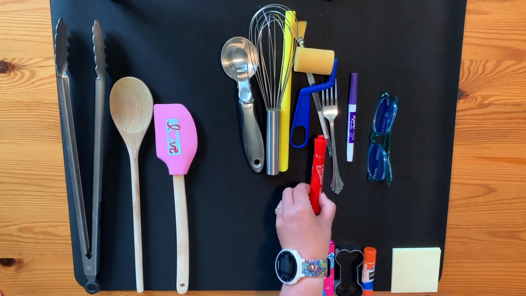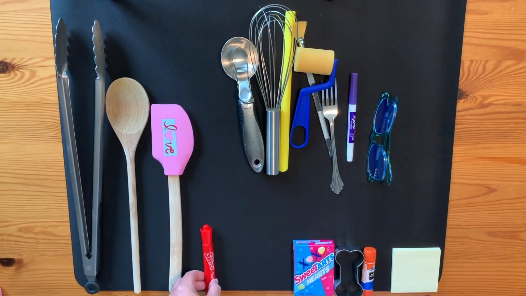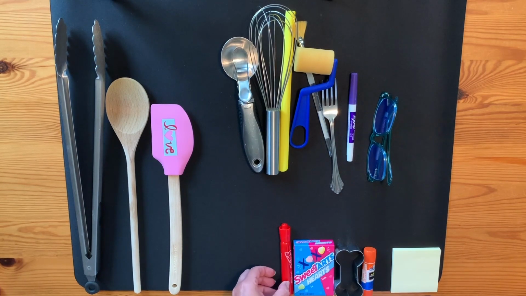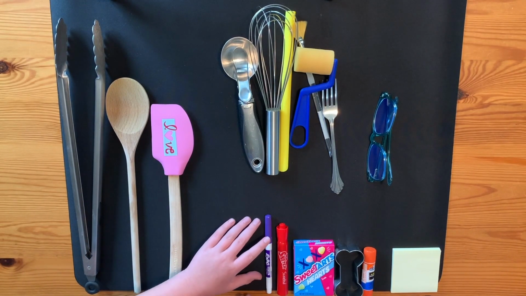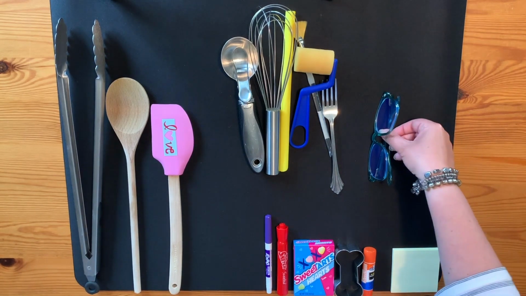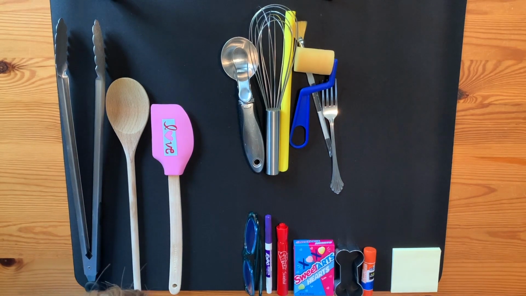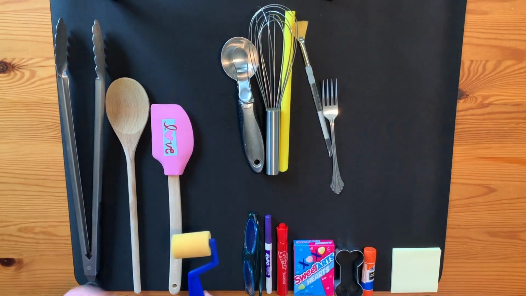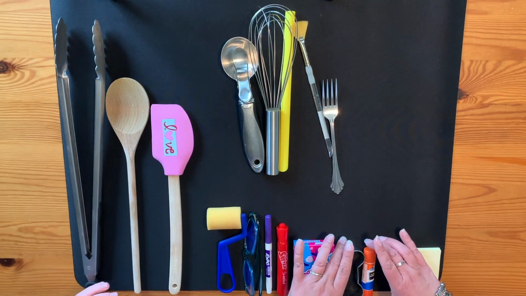Let's see, let's find another shorter thing. I'm gonna do this smelly marker. Definitely shorter than the spatula, but longer than the sweet tarts. I'm gonna put it right there. This looks roughly the same size, slightly taller. Awesome. All right, my computer glasses. Let's see. Wow, those are almost the same size as that Expo marker, just a little bit longer. Okay. This paint roller, slightly longer than the glasses. Nice. I think we're gonna have to scoot things down a little bit, huh?